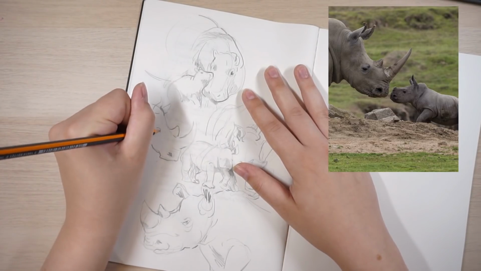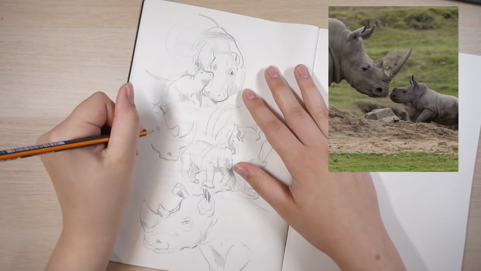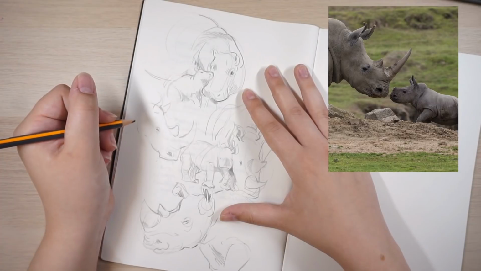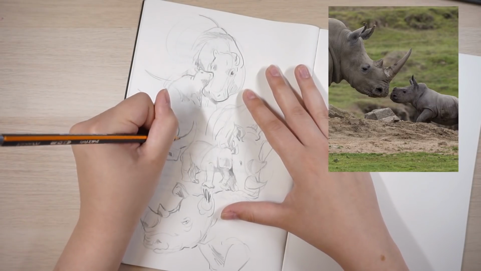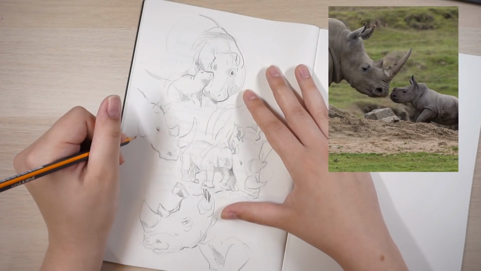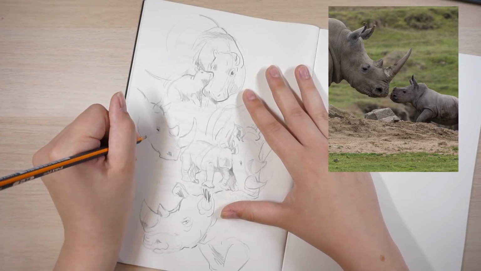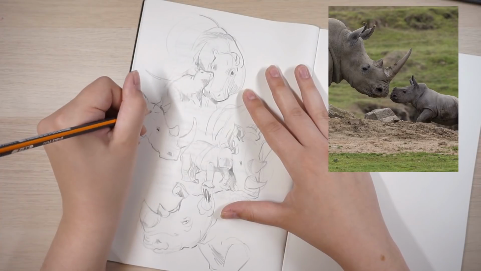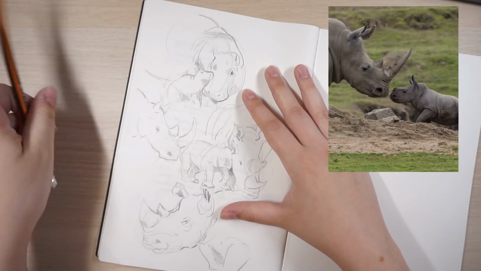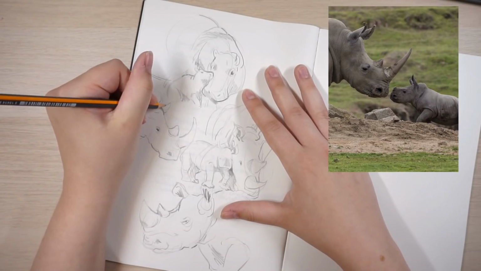I think this looks more like a rhino. Now that I've drawn a few of them, I'm starting to understand their anatomy a bit more. And you can also do this with painting. You can find photos with lighting that you want to try, with types of colors that you want to try painting. But this video is obviously about drawing, not painting. I don't really do painting studies enough. I really should do that.